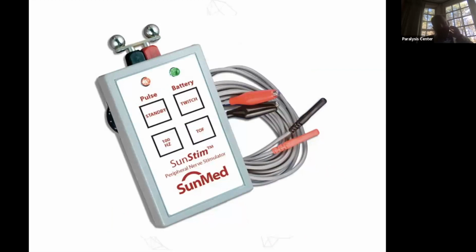So this is our quick discriminator. And this is a little cheap device that the anesthesiologists use in the operating room to make sure, when they've given the medicine to relax the body before surgery, is everything relaxed? They use this to test it.